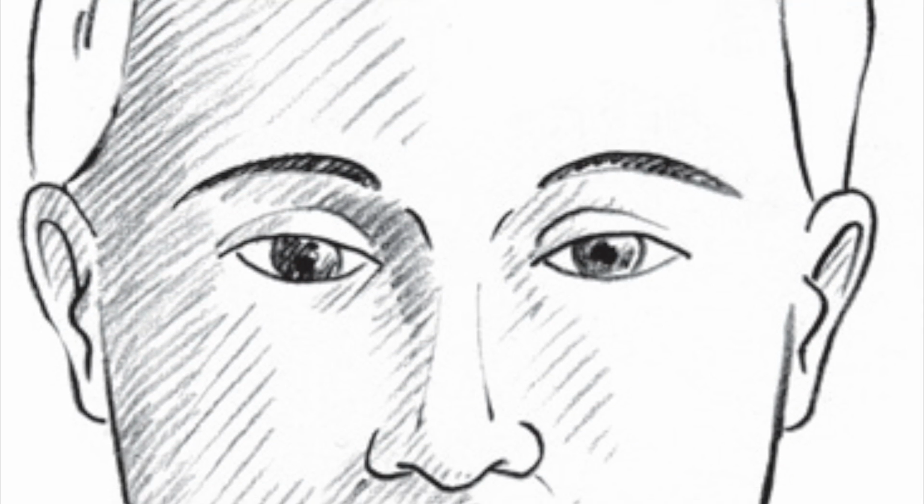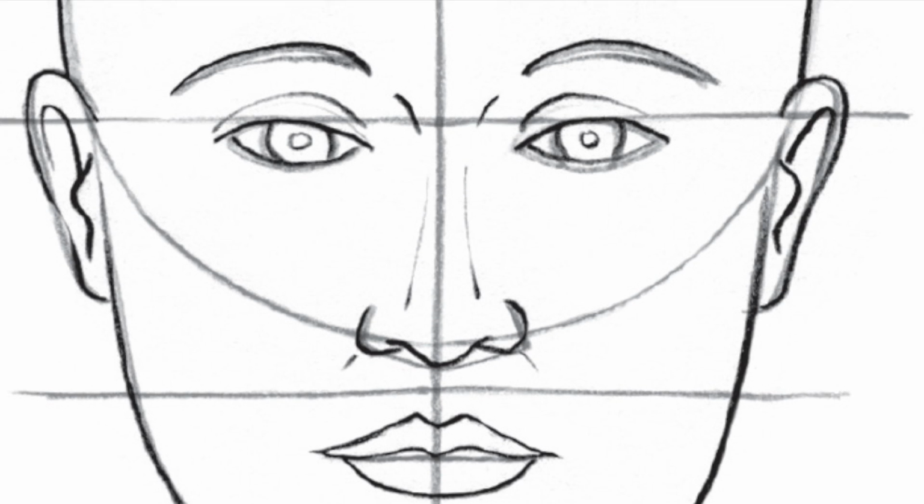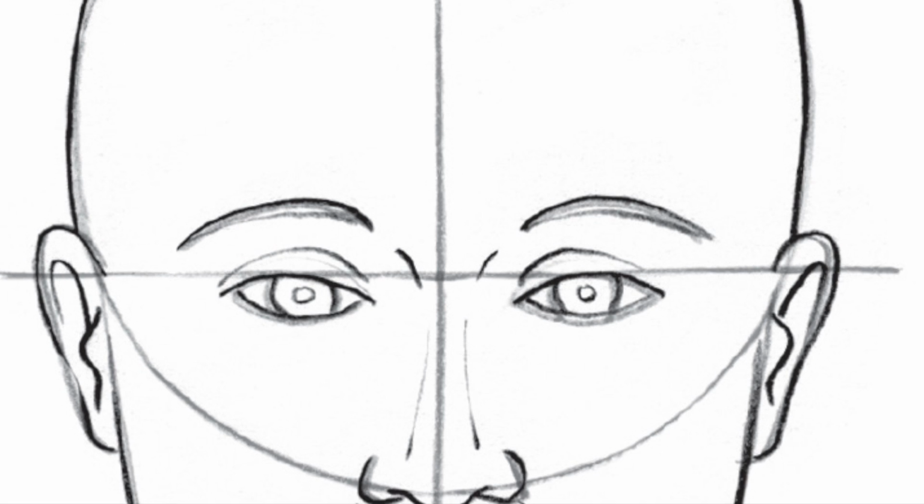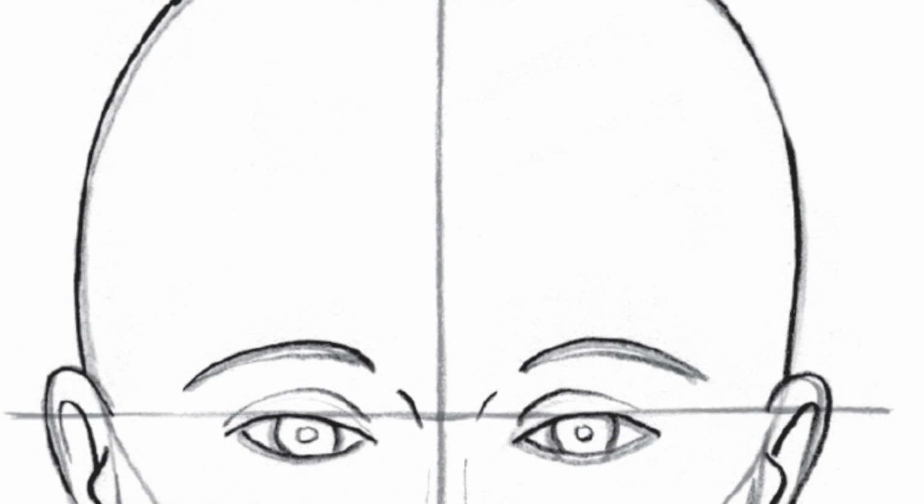Finish by darkening the smaller details, such as the pupils or the eyebrows, to attract the viewer's eye and give the face a sense of expression. Practice page. Try your hand at finishing the original sketch.